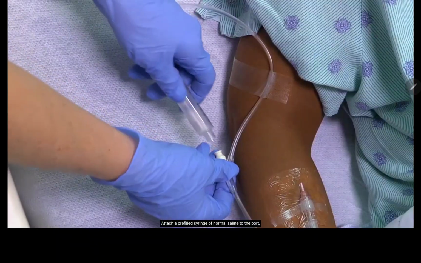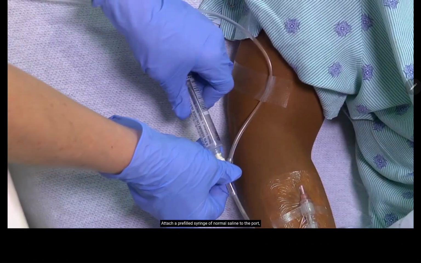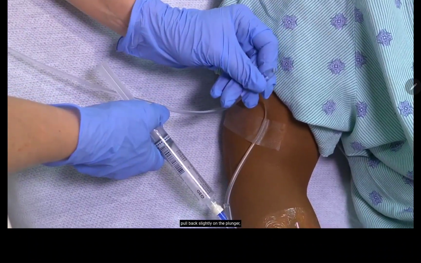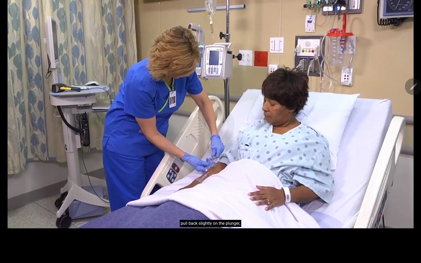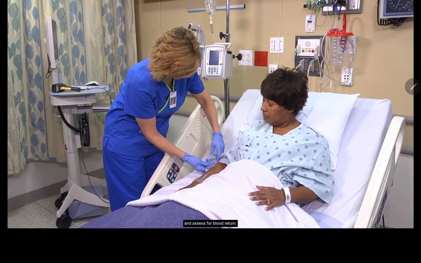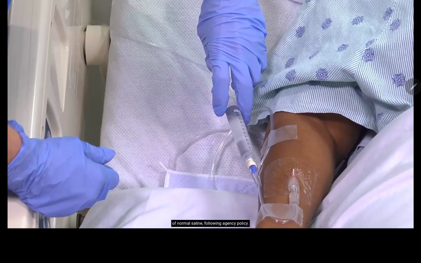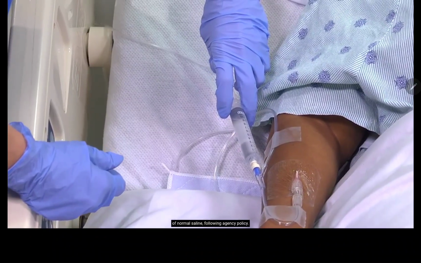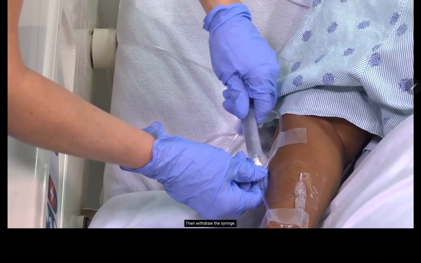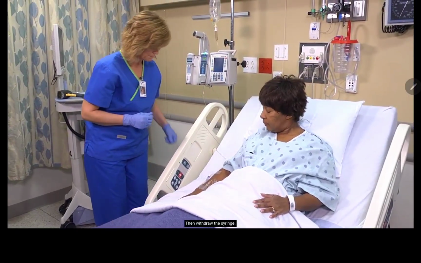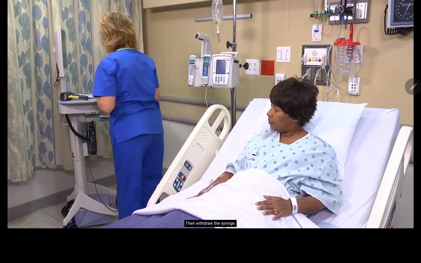Attach a pre-filled syringe of normal saline to the port. Kink off the tubing above the Y site, pull back slightly on the plunger, and assess for blood return. Then slowly flush the line with 2 to 3 milliliters of normal saline, following agency policy. Then withdraw the syringe. Looks like it's working fine. We're going to get that antibiotic hanging now.